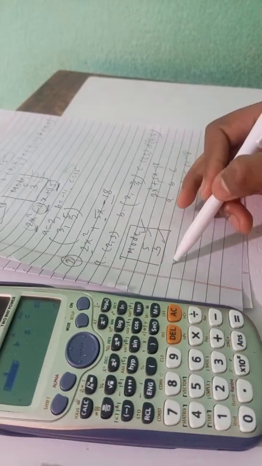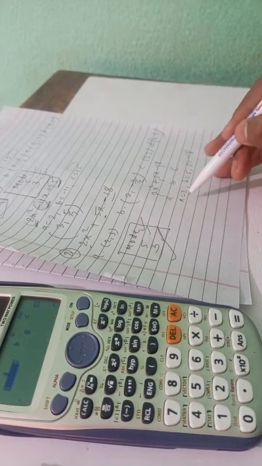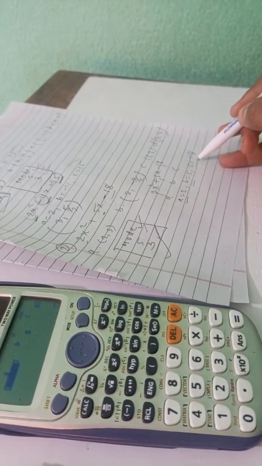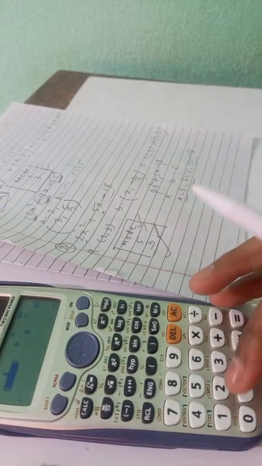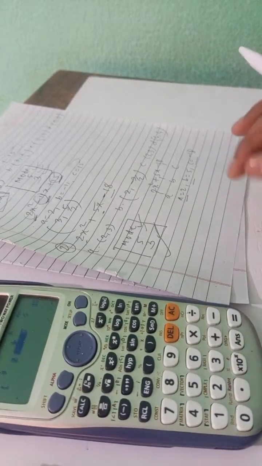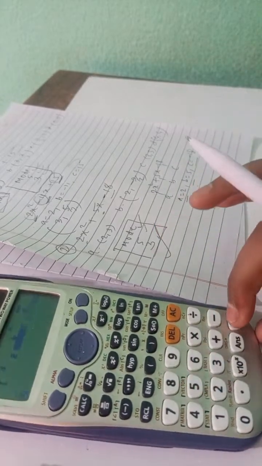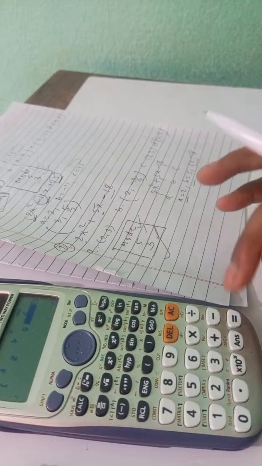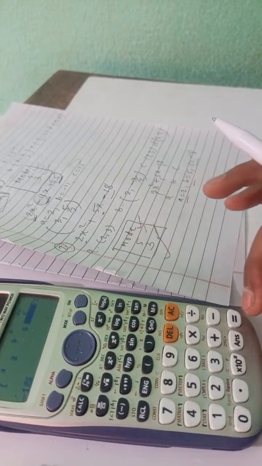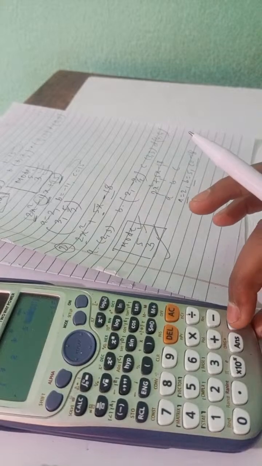Yes, you will satisfy these tricks, and then you enter the coefficient of A, coefficient of B, coefficient of C. So coefficient of A is equal to 2, coefficient of B is equal to 5, coefficient of C is equal to minus 18. Then you will get the answer.